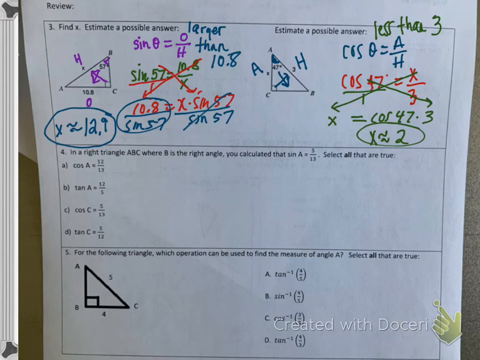For number 4, it is multiple choice. So it says in a right triangle ABC, where B is the right angle, you calculated that the sine of A is 5 over 13. Select all that are true. The first thing I'm going to do is I'm going to draw this right triangle. It tells me what to label the right angle. It says B is your right angle.